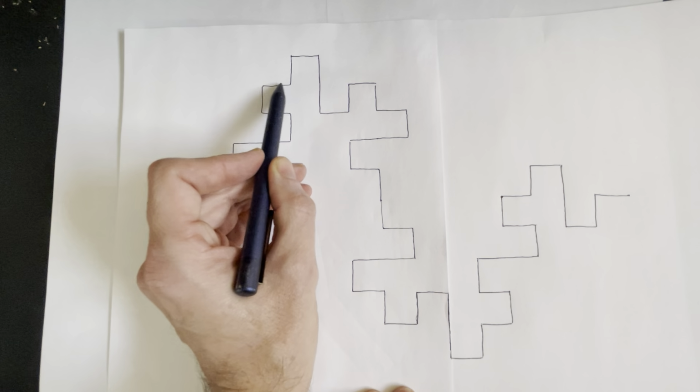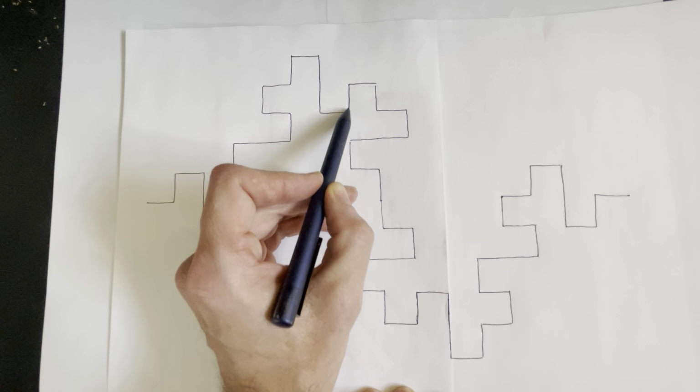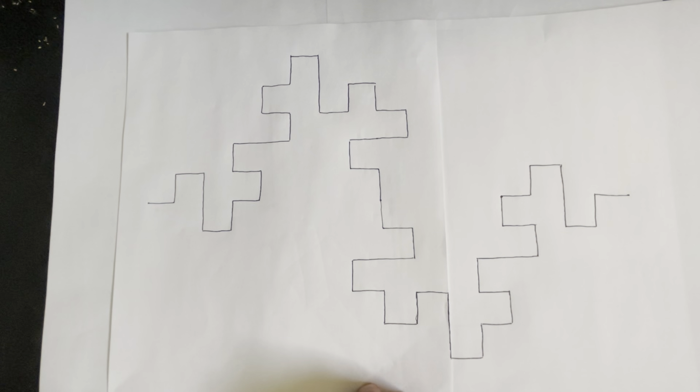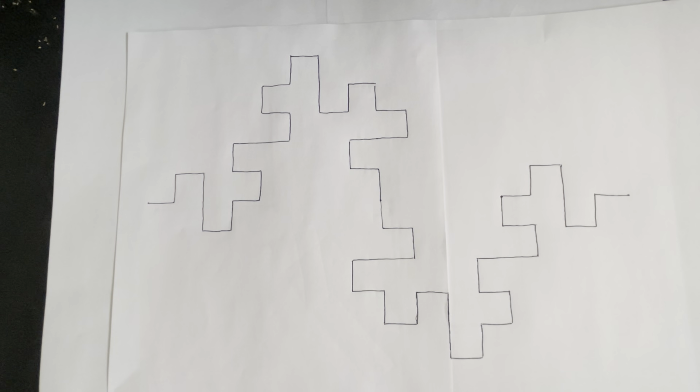Notice this curve here, we got by putting 8 copies of the original curve, each of the original curves shrunk down by a factor of 4.